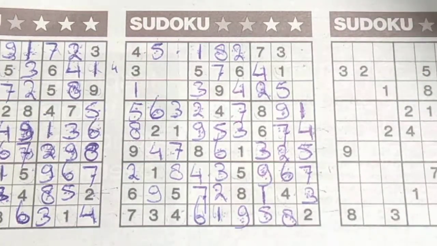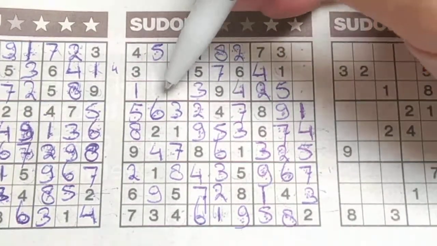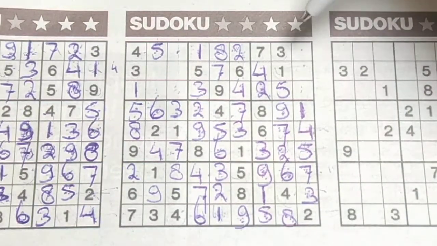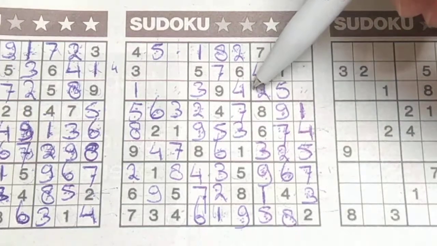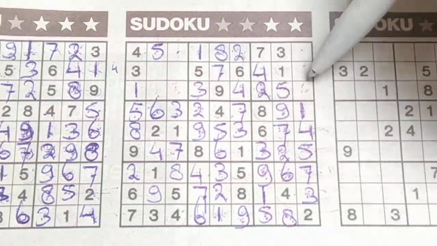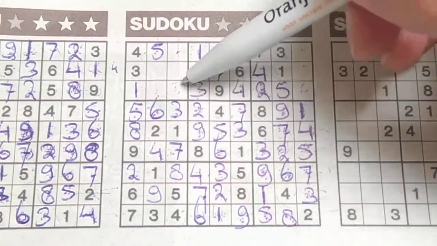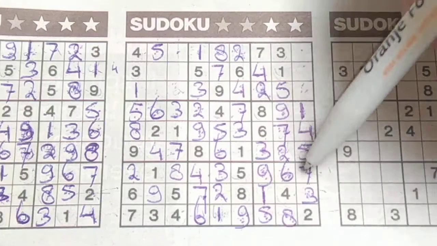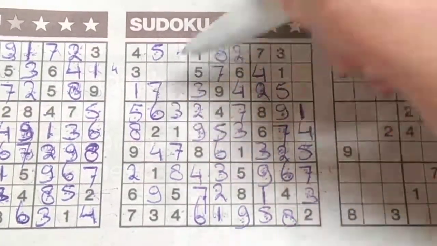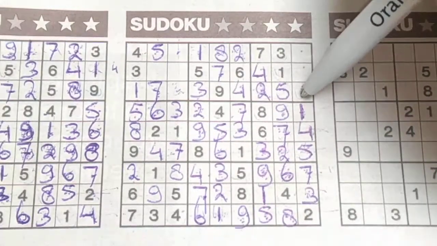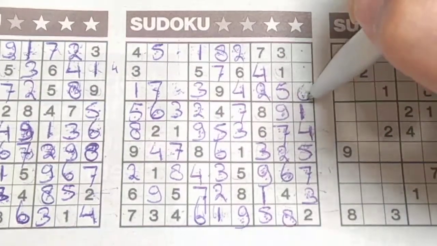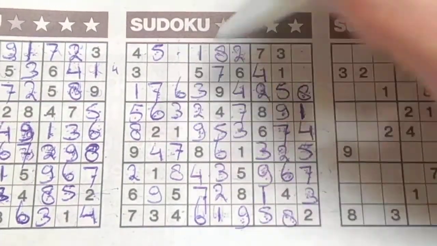How about these 3 numbers in the third row? The missing numbers are the 7, the 8, and the 6. We have a 7 here, so no 7 there. We have a 7 here, so no 7 there. So the only place for the 7 should be here. The 8 and the 6 are left. We have an 8 here, no 8 there. 8 should be here, and the 6 goes there.